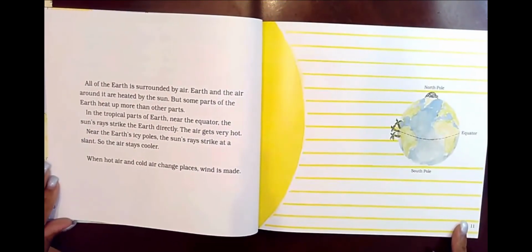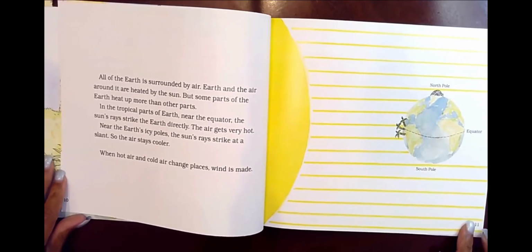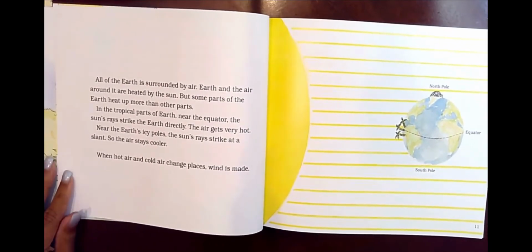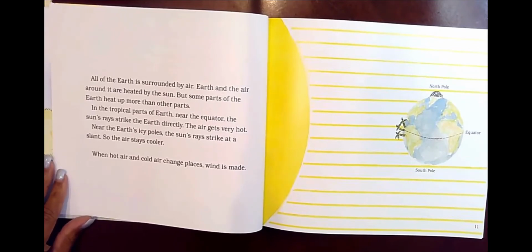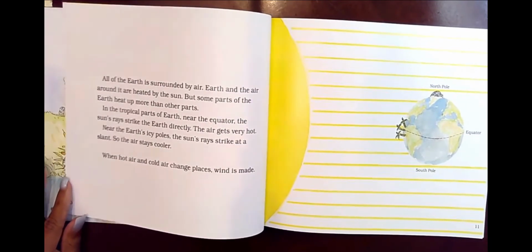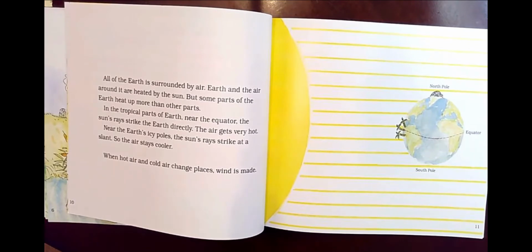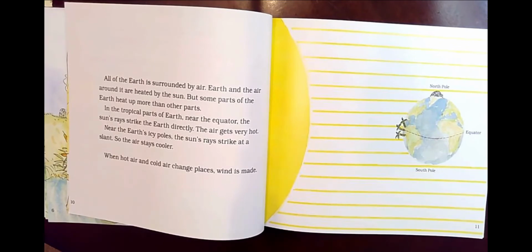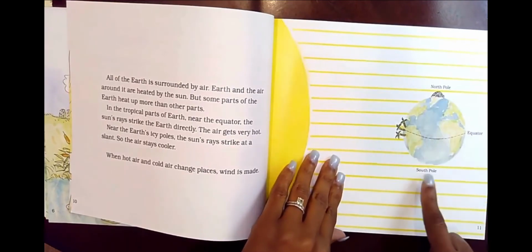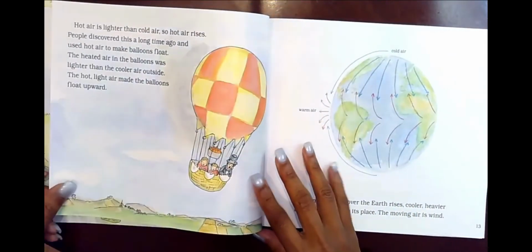All of the earth is surrounded by air. Earth and the air around it are heated by the sun, but some parts of the earth heat up more than other parts. In the tropical parts of Earth, near the equator, the sun's rays strike the earth directly. The air gets very hot. Near the Earth's icy poles, the sun's rays strike at a slant, so the air stays cooler. When hot air and cold air change places, wind is made. North Pole, South Pole, equator.